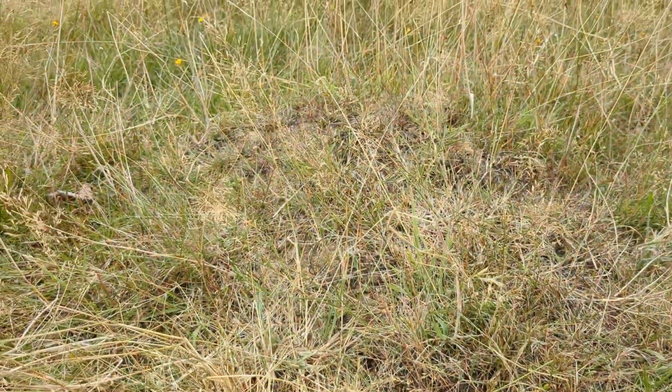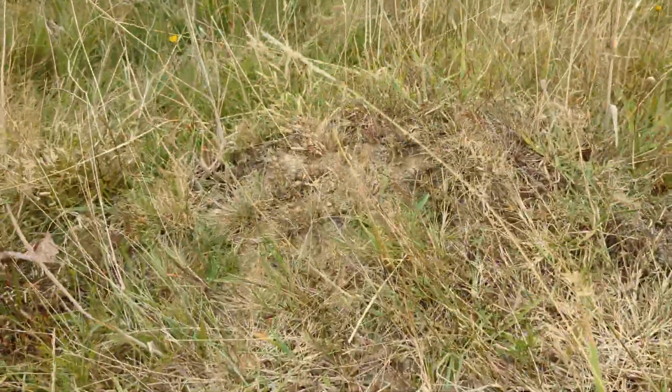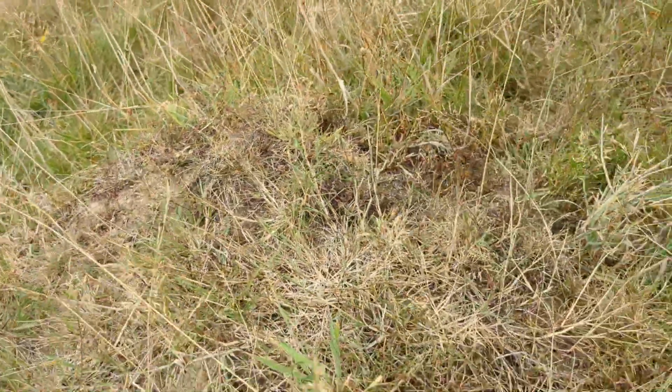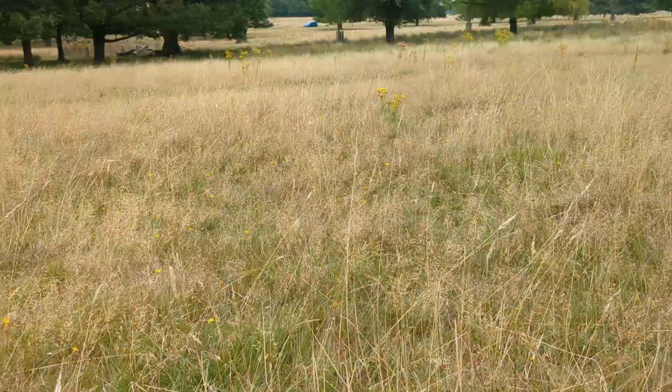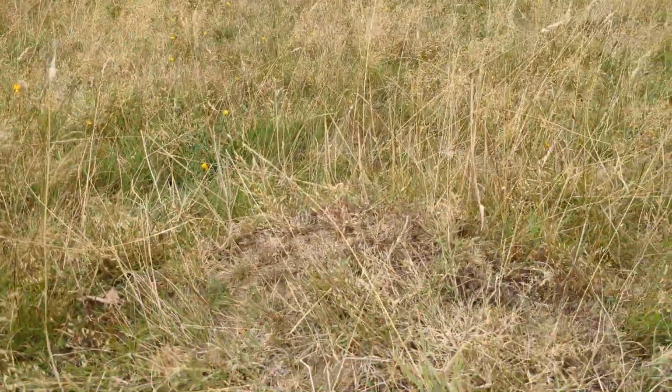Although it might not look like much, this anthill is probably about 150 years old, and this patch of grassland in front of me is littered with them.